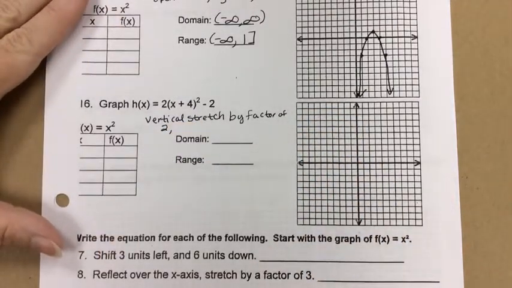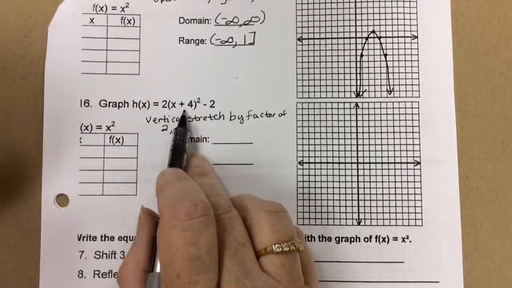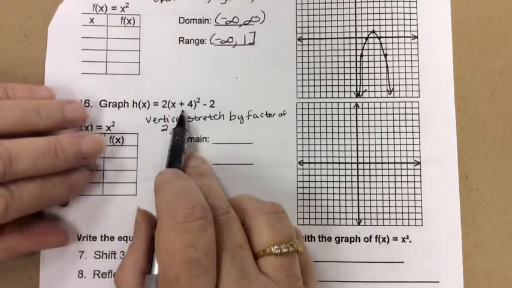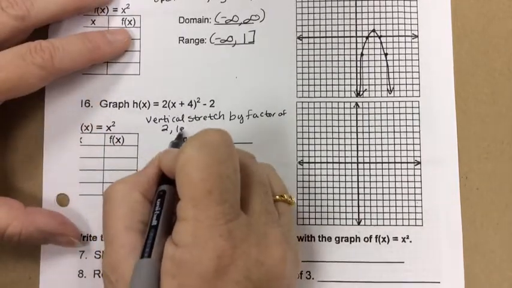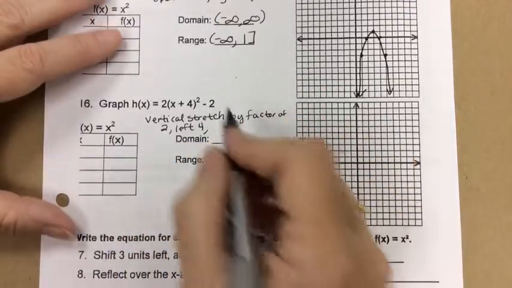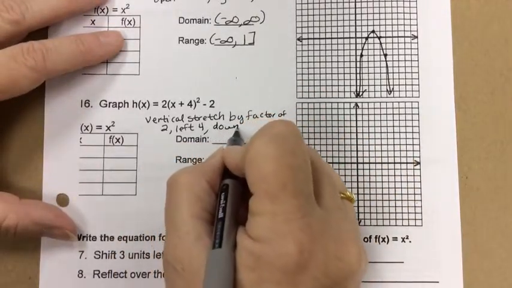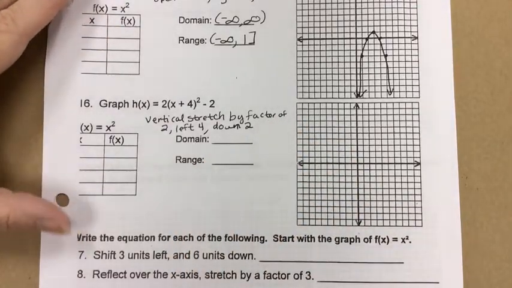Okay? Then the plus 4 in parentheses means I'm going to move right or left in parentheses, and it does opposite what you'd think. Plus 4 makes me think right, but I'm going to do the opposite, so that would be left 4. And then the minus 2, I'm going to go down 2. If you have any questions or you're confused, make sure you stop me.